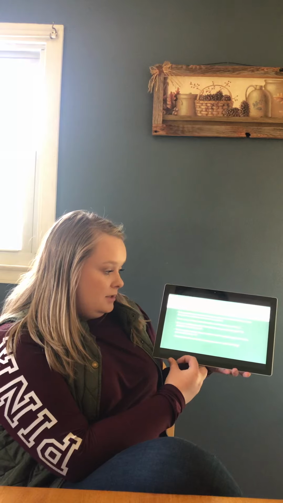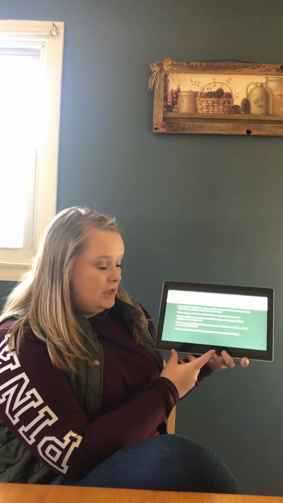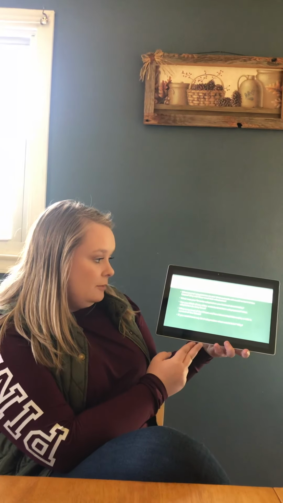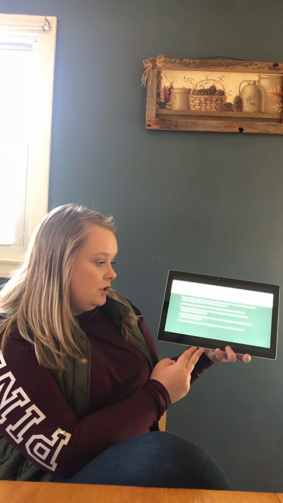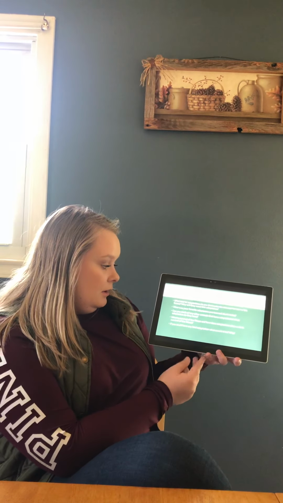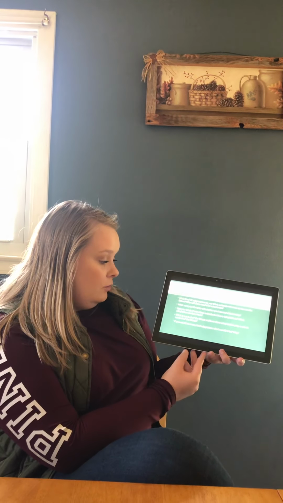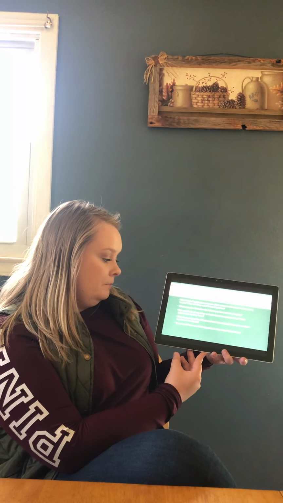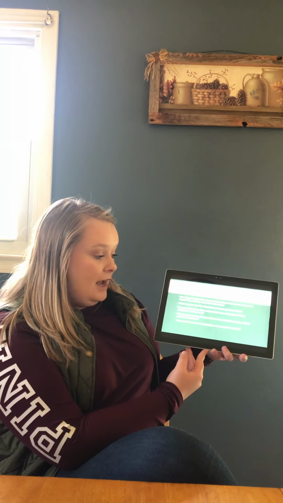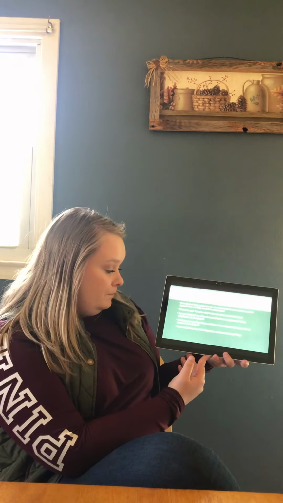Some of the discussion questions I would include are: what kind of adaptations do you think animals will need to have in their future? Why will they need that adaptation? The next question is, what was your favorite adaptation you learned about today and why? The next question is, can you think of any other animals that have adaptations? What adaptation do they have?